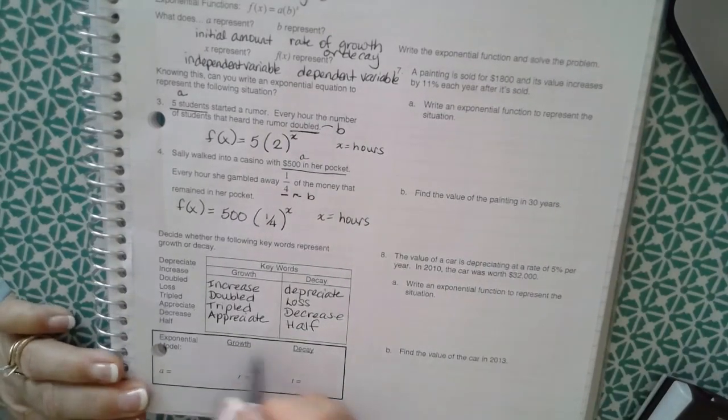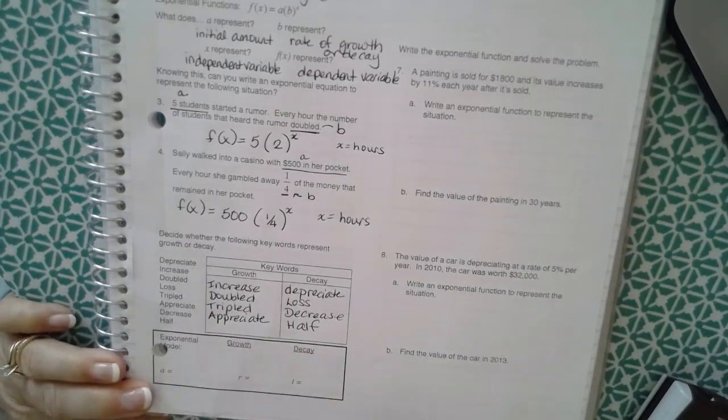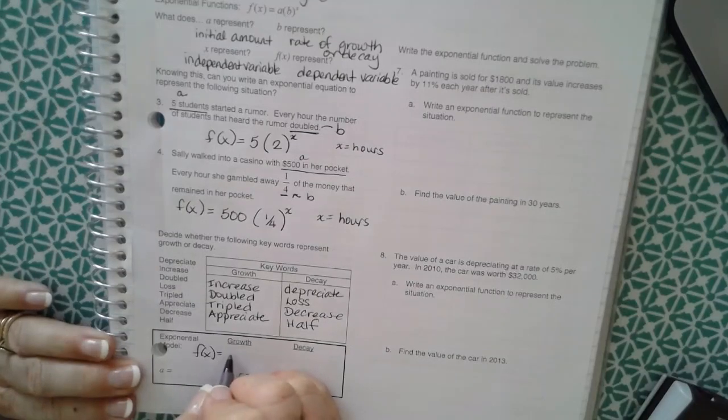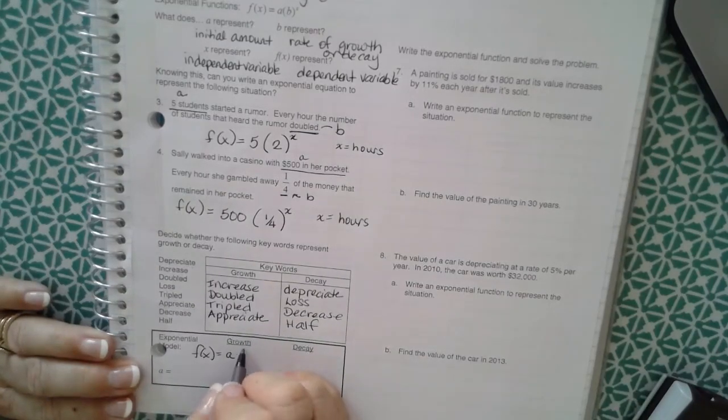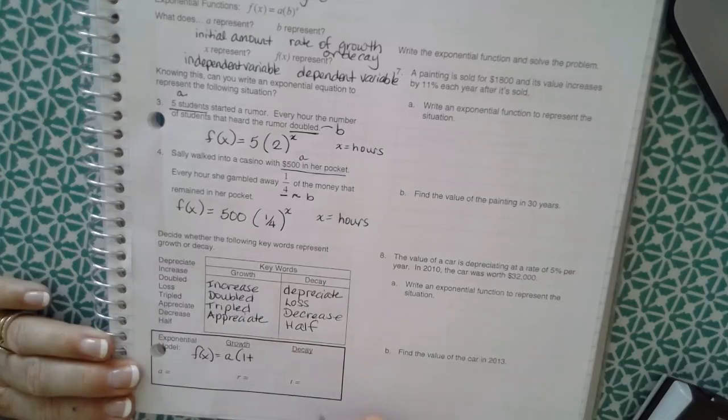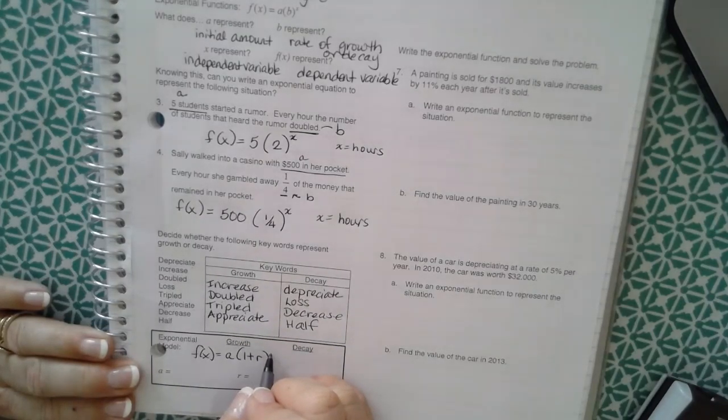Now, exponential growth model, we were talking about it yesterday. I'm going to remind you of yesterday. So if you're going up 5%, you're really going up 1.05 because you're actually adding it. So when we're writing this, growth is f of x equals a, just like usual. This time, since we're talking about rate, we're going to do 1 plus r to the x.